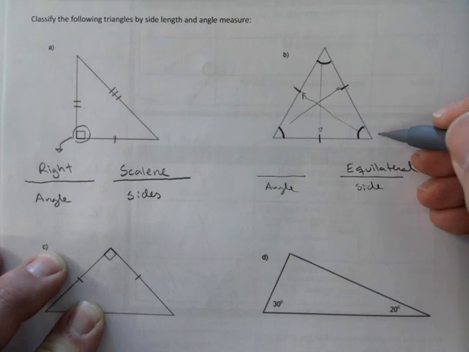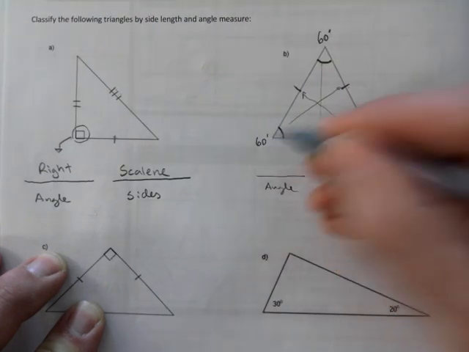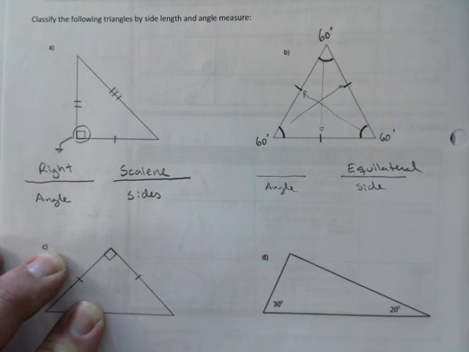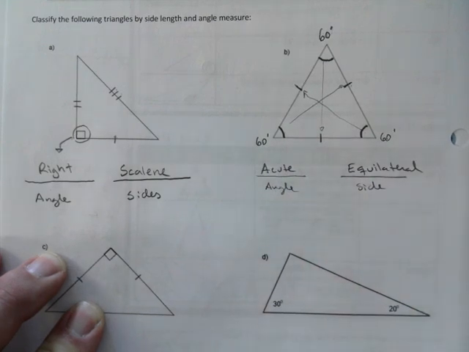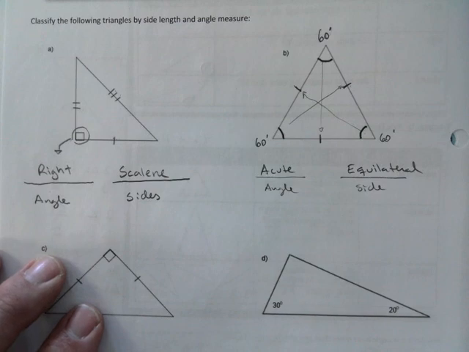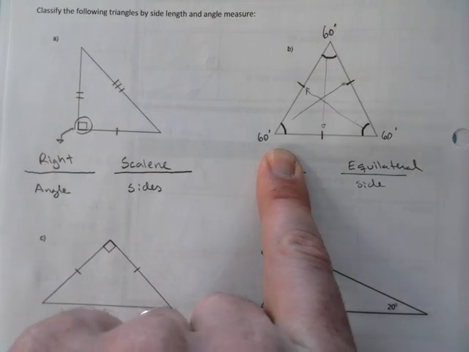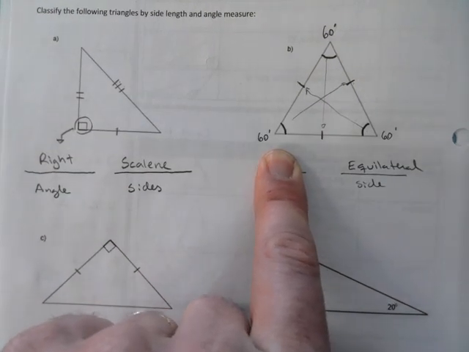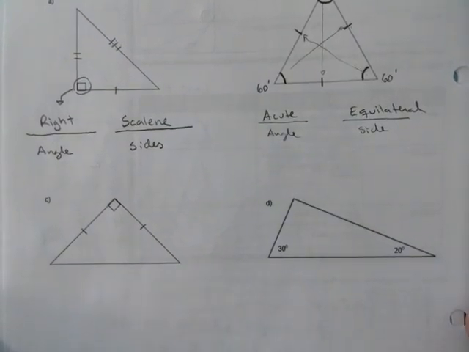And because it's equilateral, we know that they're all 60, right? Normally I put it inside, but whatever. So this would be an acute equilateral. And by the way, all equilateral triangles are acute because it's always 60. You can't argue with that, right? So if you ever feel like not putting that down, I will also not take marks off because it's correct to say it that way. Okay, keep going.